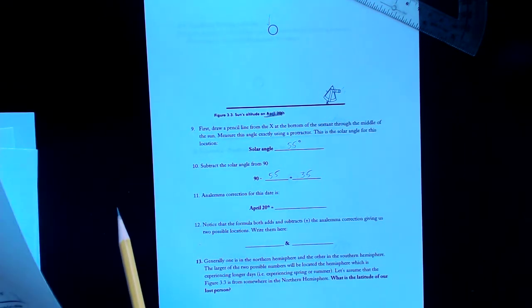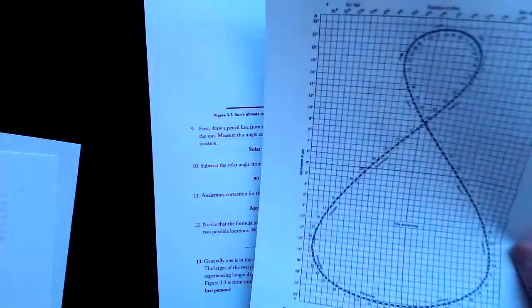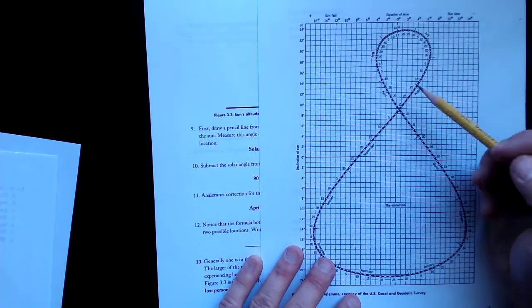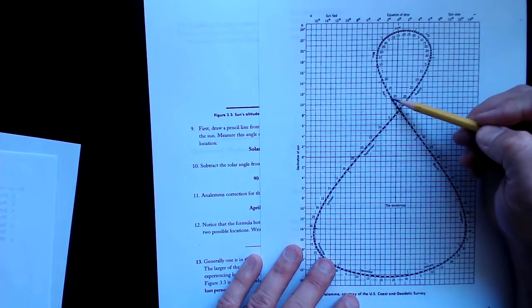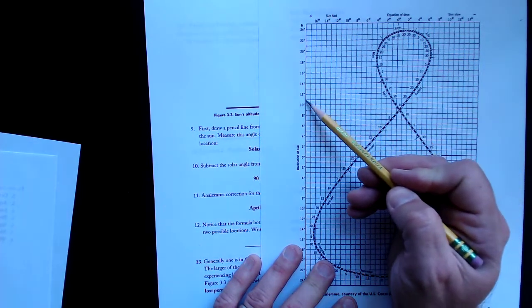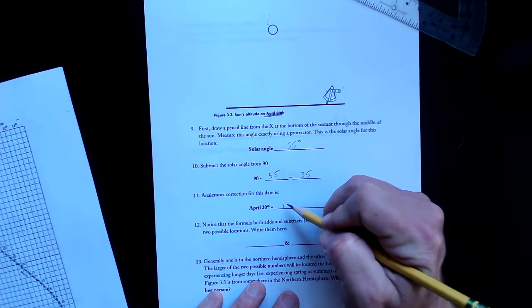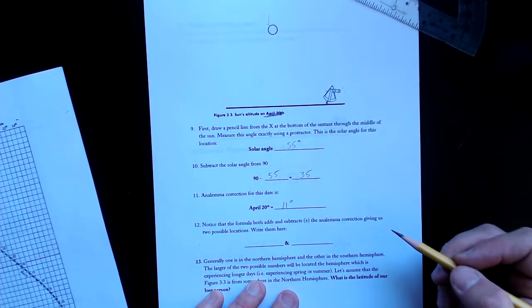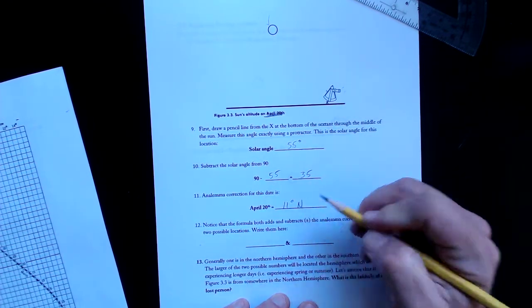Now, we're going to go back and find this analemma correction. So April 20th. What we need to do is cruise around. Here's April. This would be the 20th of April right here. So we need to find that date. Look over again, and so it's 11 degrees north, so we're going to put 11 degrees, and it's in the northern hemisphere. We can leave that there.